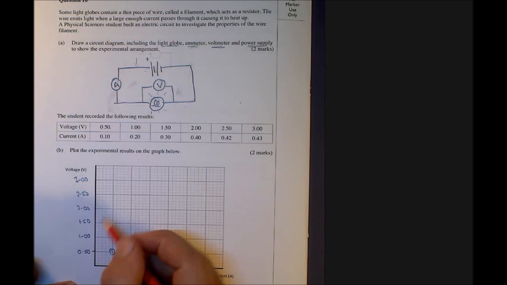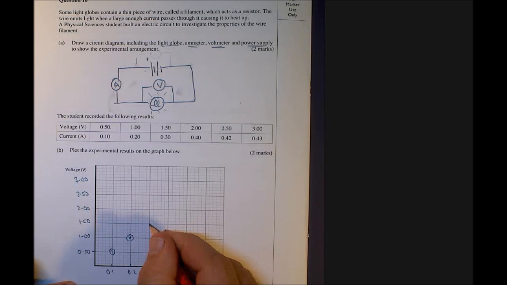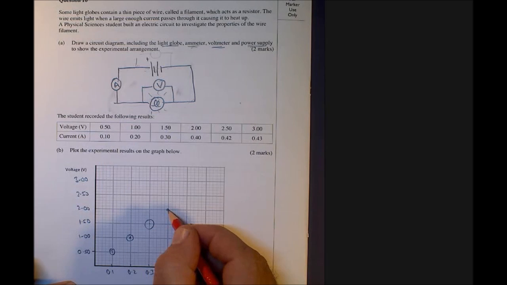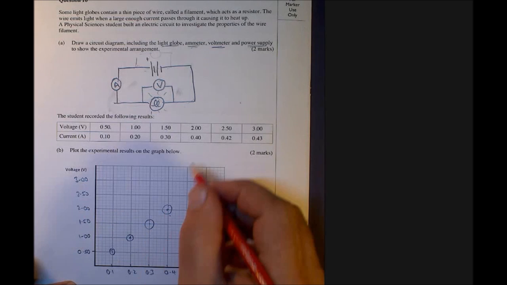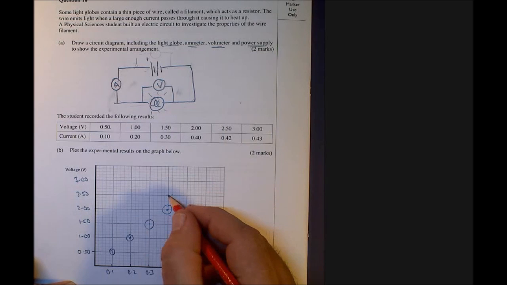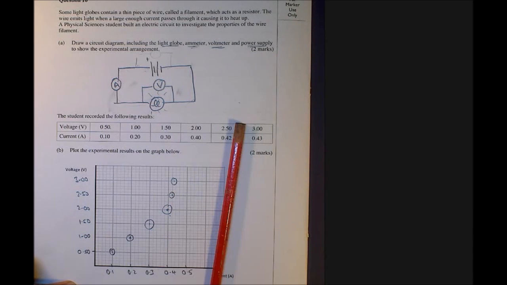Voltage 1 is going to be 0.2, so we're going to there, straight through there. 1.5 to 0.3, that's going to be there, all looking good so far. 2 to there, and that's going to be 0.4. I made the assumption there, oops, look at that, nice straight line. Right, 2.4 is going to be at 0.42, and each of these is 0.02, so it's going to be 0.42 to there, and that's going to be 0.43 to there. Okay, so we'll see how we go from there.